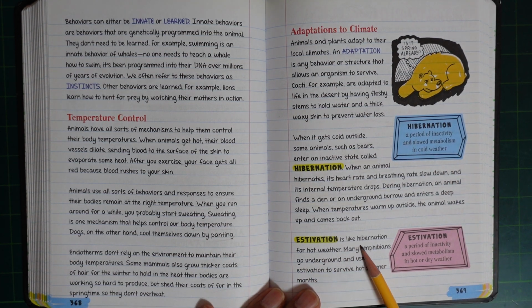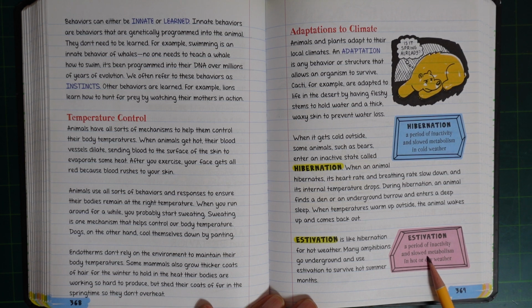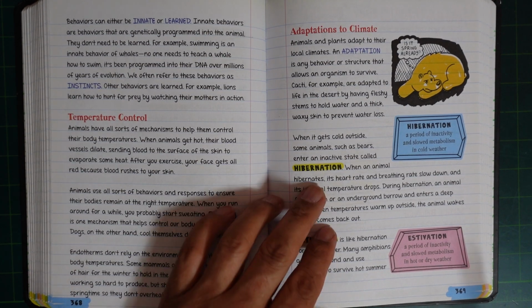Estivation is like hibernation for hot weather. Many amphibians go underground and use estivation to survive hot summer months. Estivation: a period of inactivity and slowed metabolism in hot or dry weather.